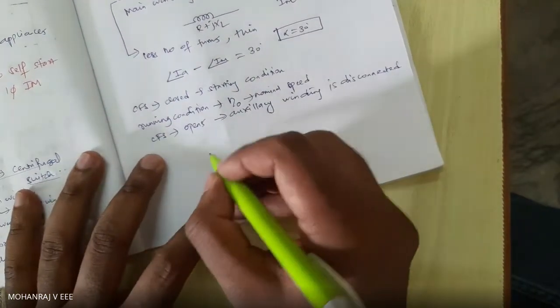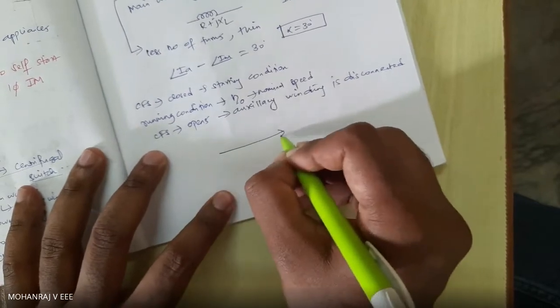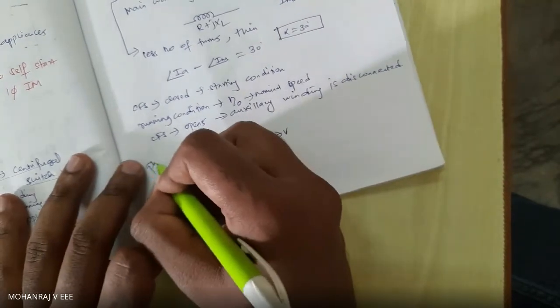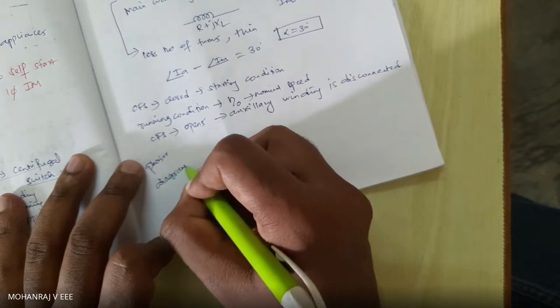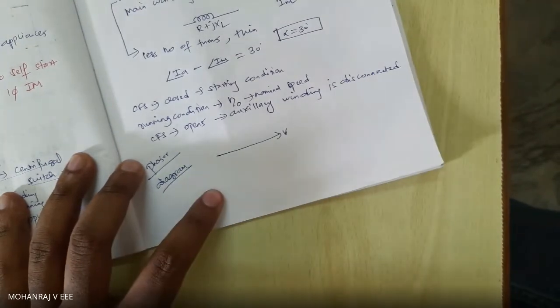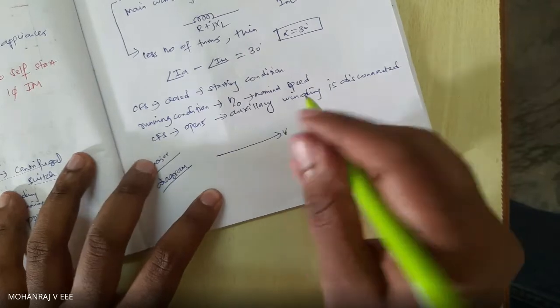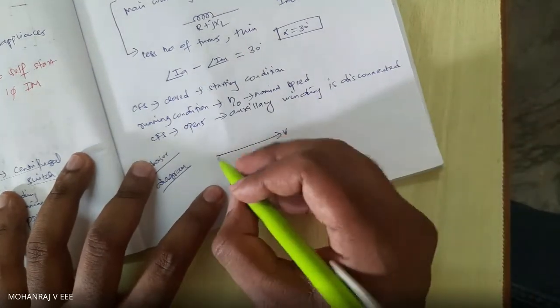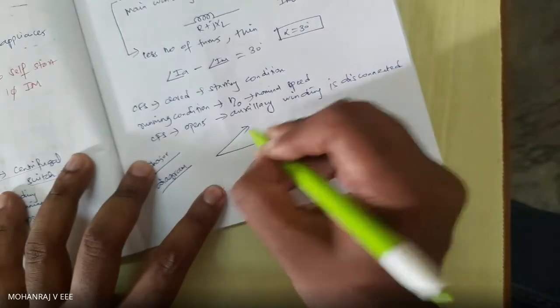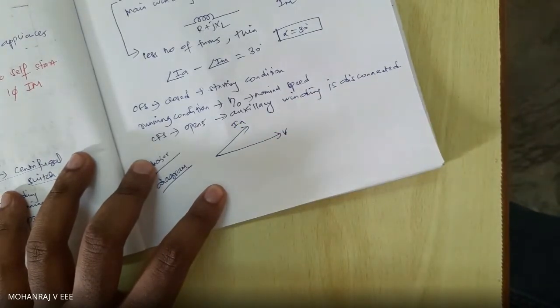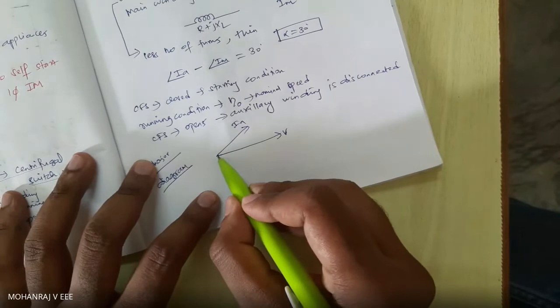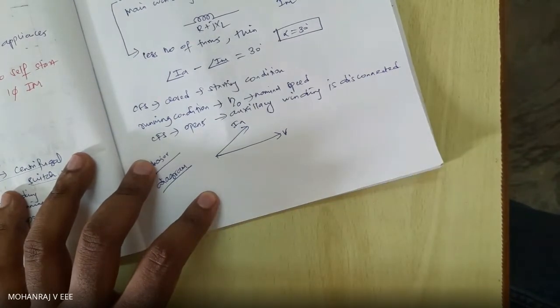Now what happens to the voltage phasor diagram? Let us go for the phasor diagram for this setup. Say this is my voltage which is applied to the motor. This will be my IA current, that is auxiliary current.